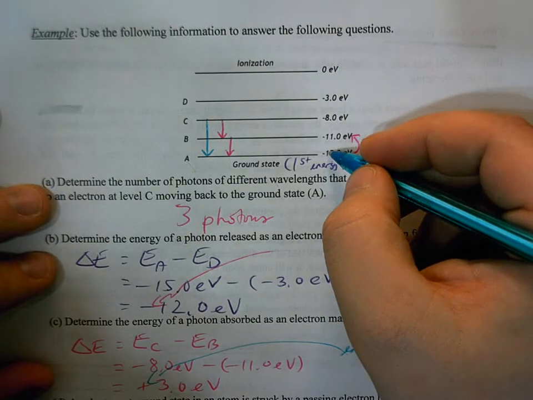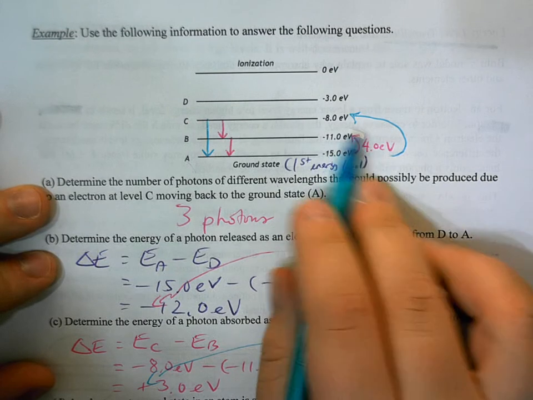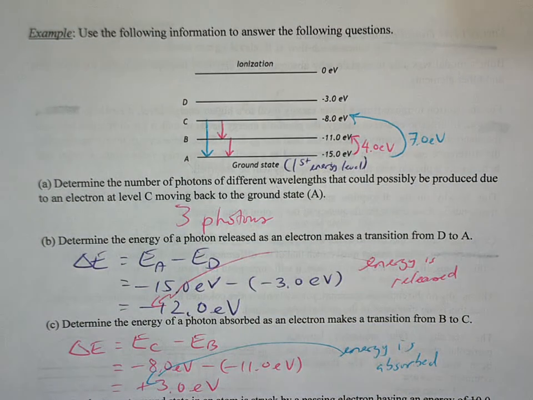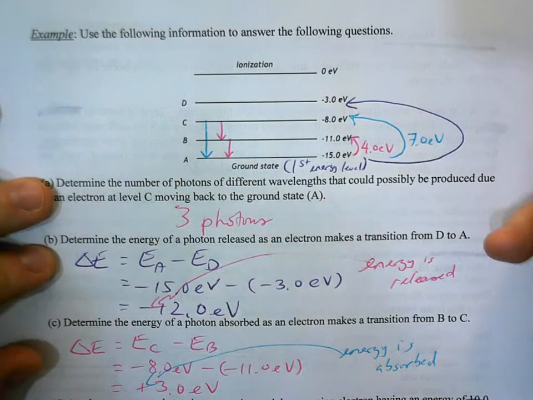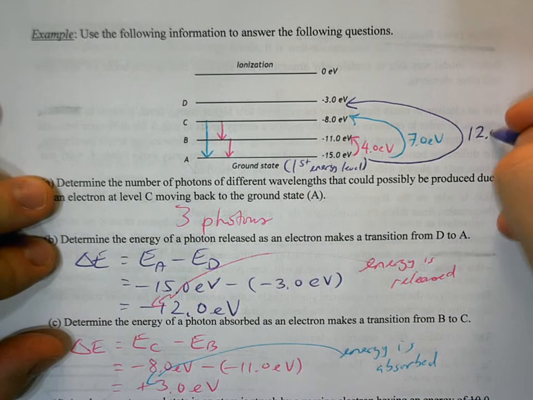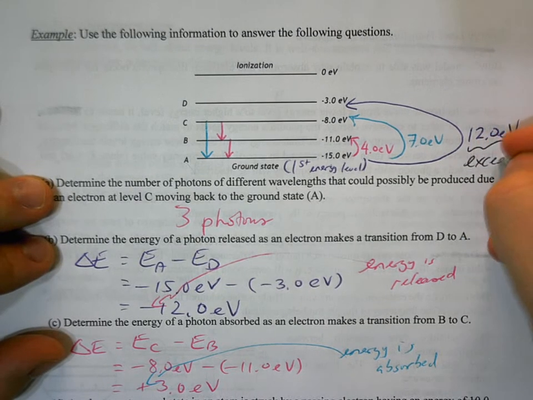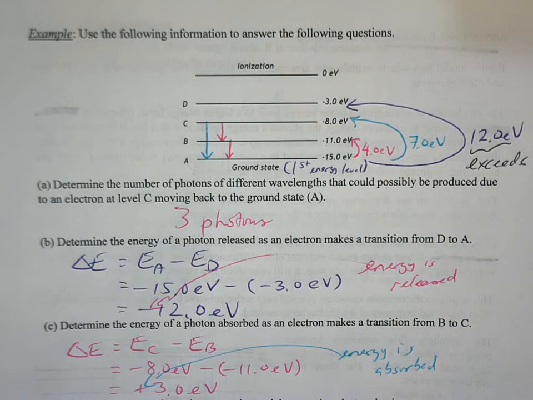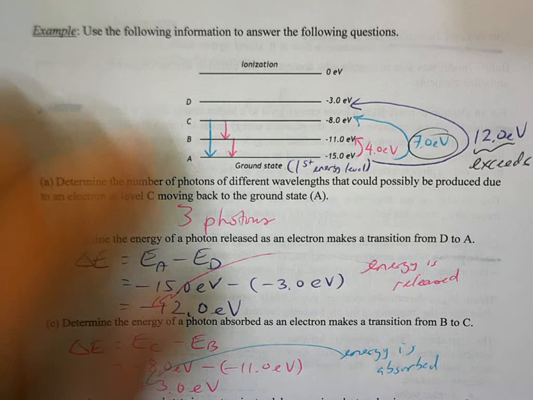So to go from A to C, well, to go from negative 15 all the way to negative 8, that's going to require 7 electron volts of energy. So we can go to state C. We still have energy left over. What about if I try to go from state A all the way to state D? Well, that's going to require 12 electron volts of energy, but that exceeds what we have. We only have 10 available to us, so we can't go from A to D. There's not enough energy in that passing electron. So that passing electron will allow us to get to state C.